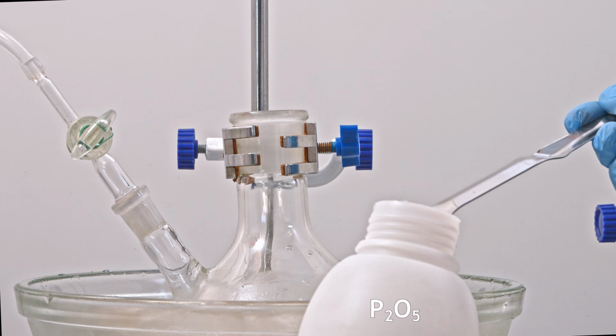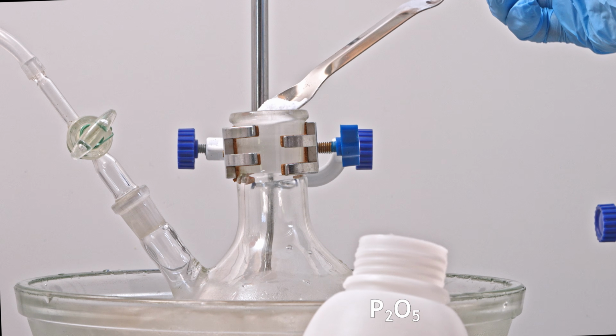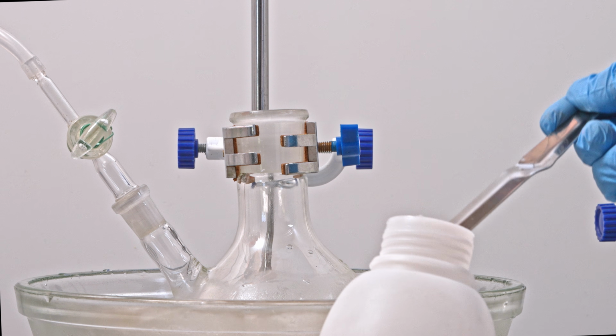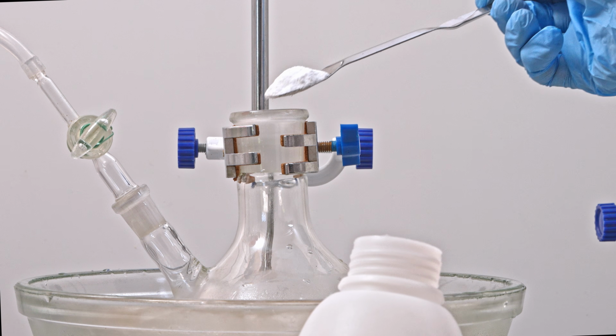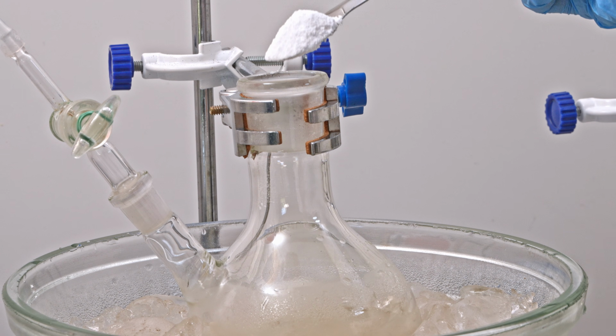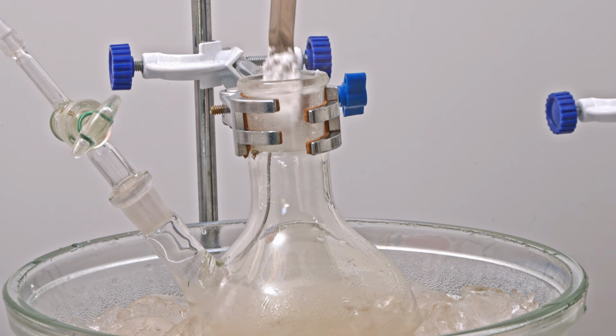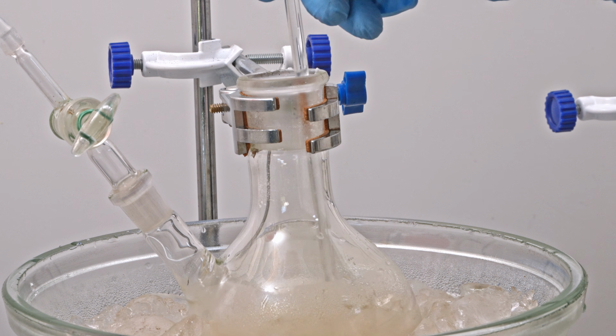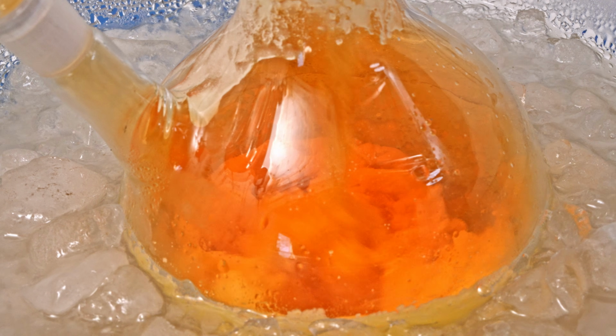After that, I begin slowly adding phosphorus pentoxide to the cooled nitric acid. As phosphorus pentoxide is added, the nitric acid slowly begins to turn yellow and give off brown fumes of nitrogen dioxide. I add phosphorus pentoxide gradually until the contents of the flask turn into a thick, dough-like paste.